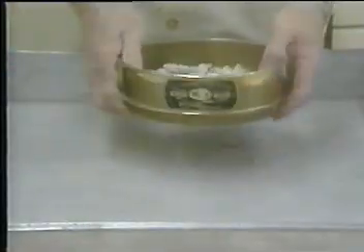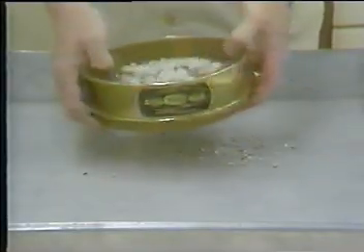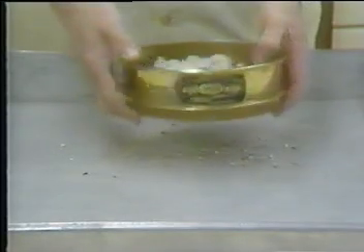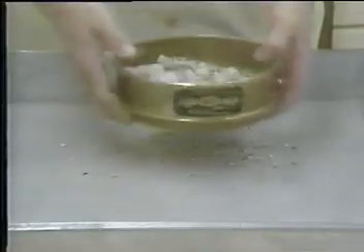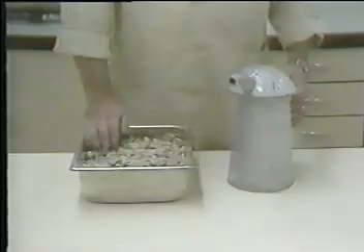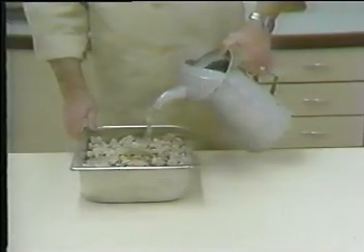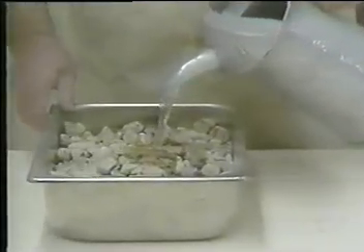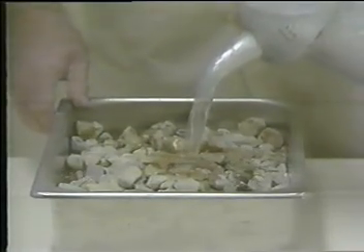All material passing a number 4 sieve by dry sieving should be rejected. Remove dust or other coatings from the surface by washing. Dry the test sample to constant weight at a temperature of 230 degrees Fahrenheit plus or minus 9 degrees. Allow the test sample to cool in air at room temperature for 1 to 3 hours or until it is comfortable to handle. Immerse the cooled aggregate in water at room temperature for a period of 24 hours plus or minus 4 hours. This allows the water to fill the pores of the aggregate.